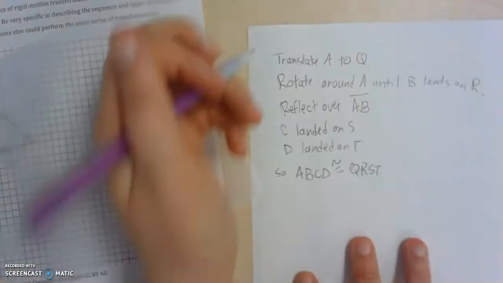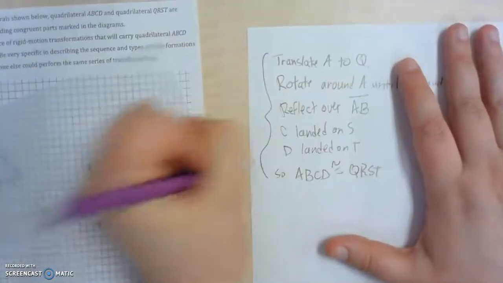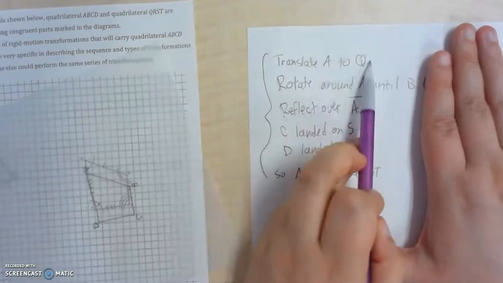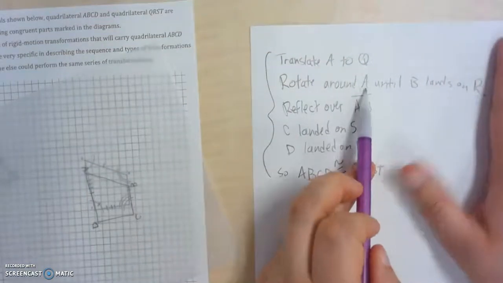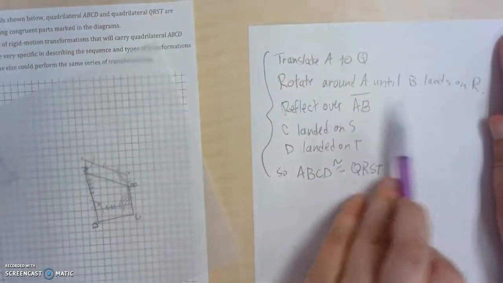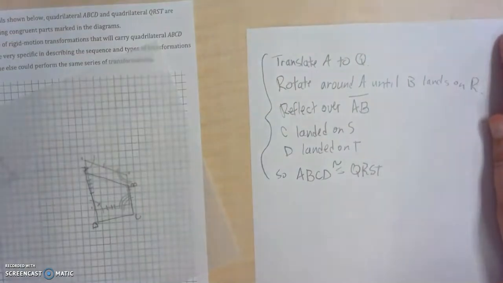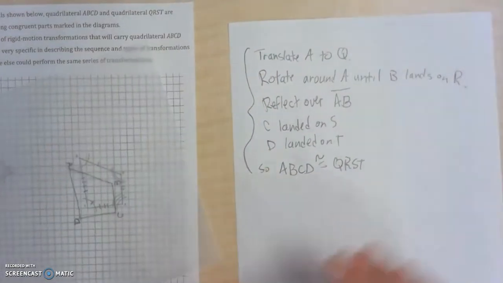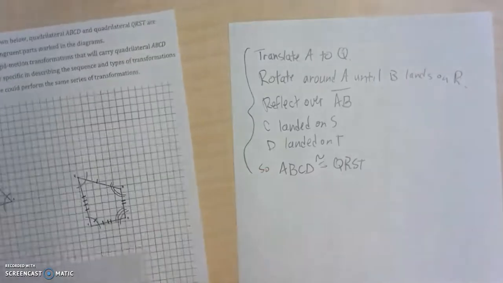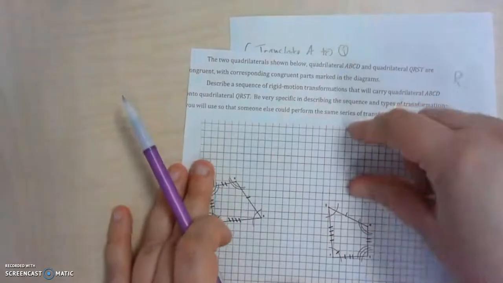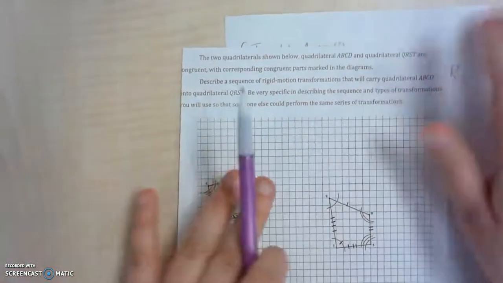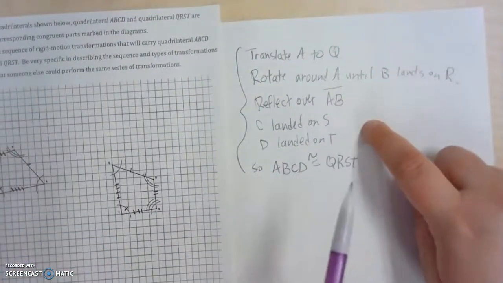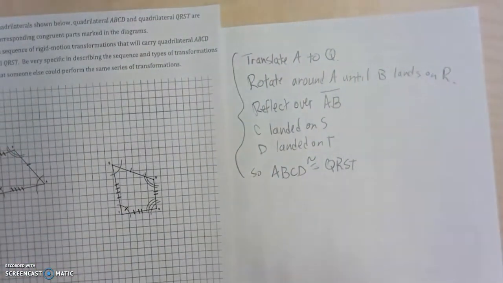So this right here, this is what you need to know, that we can translate a point to a point, then rotate around that point until a side matches up, and then we can reflect over that side. And this will work for any two shapes. So now, if I were to move Q up here, this will still work. It's vague but specific enough that I can follow, but that it works for any two shapes.